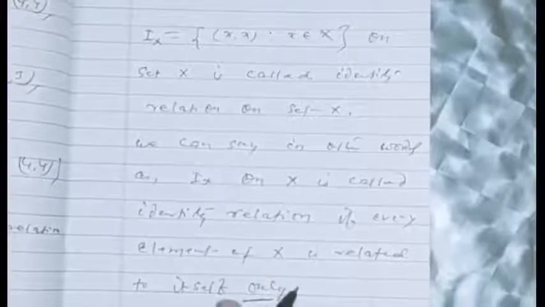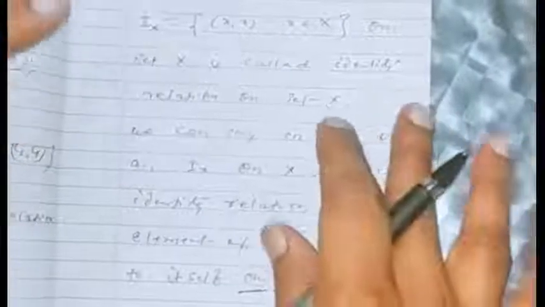But in the case of identity relation, every element of set X is related to itself only.